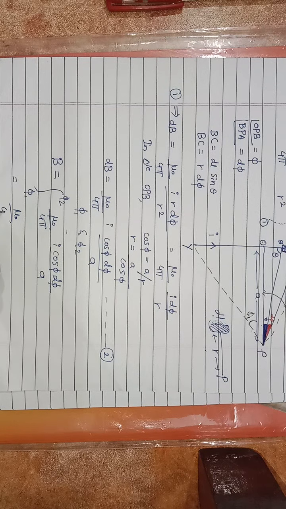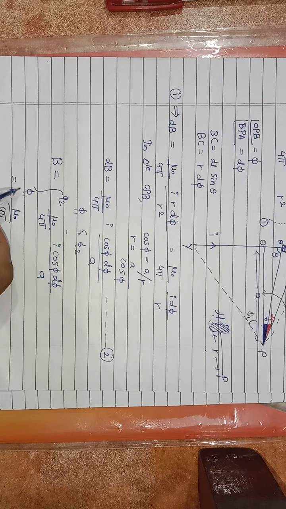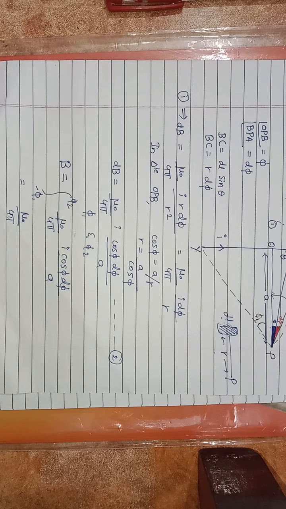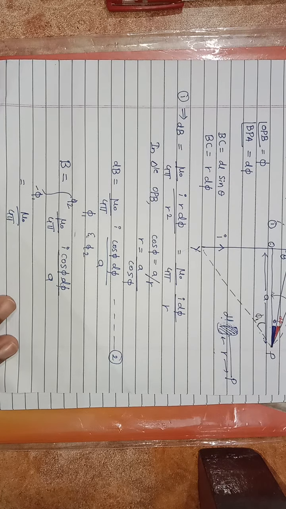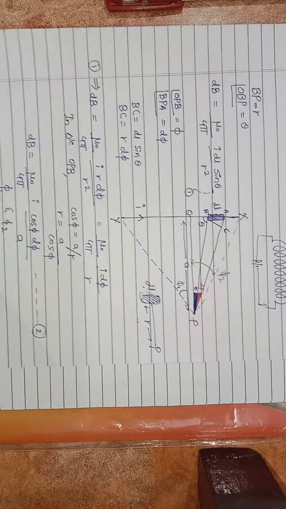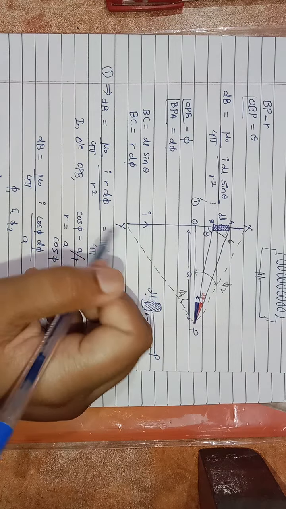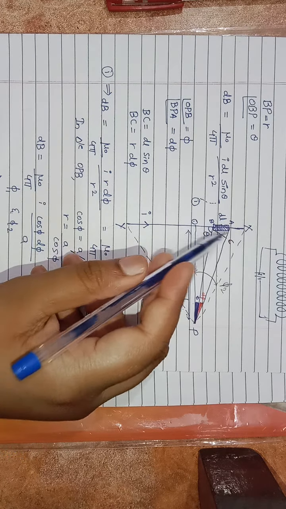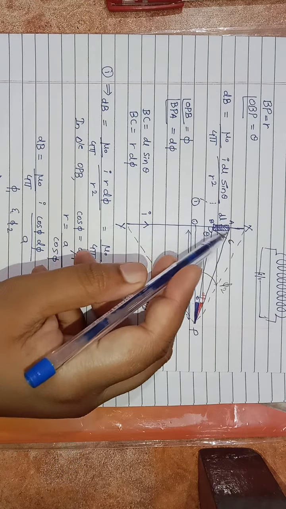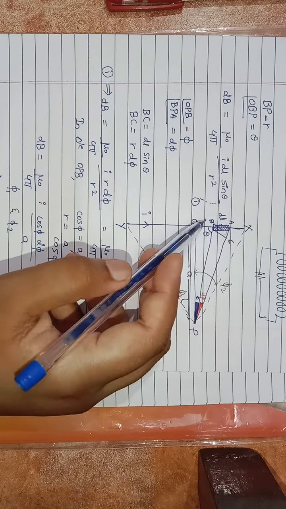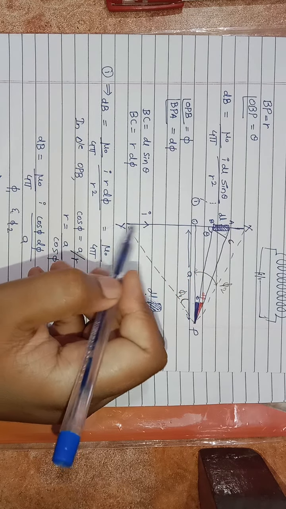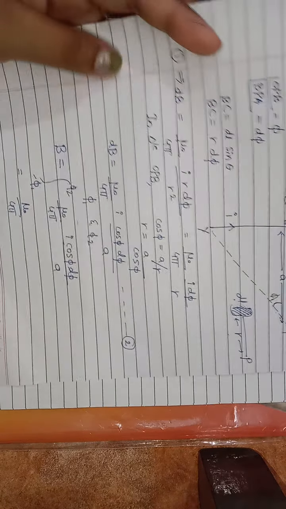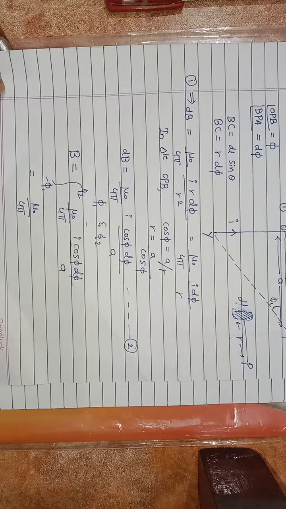Mu naught upon 4 pi, and one more thing, this pi 1 angle I am taking as minus pi 1, minus pi 1 to plus pi 2. Why? Because see here, this whole thing is the current carrying conductor, but the current I is flowing in the direction y to x. So y to x means to the x it is entering, from y it is leaving. That's why I use the angle there as minus pi 1. Okay, so minus pi 1 to pi 2 this is.